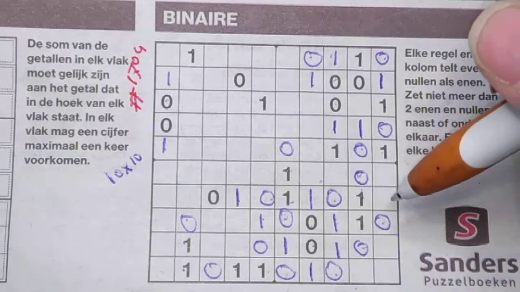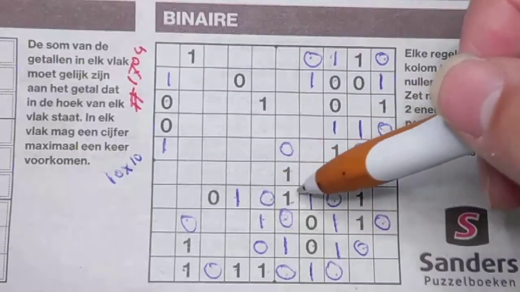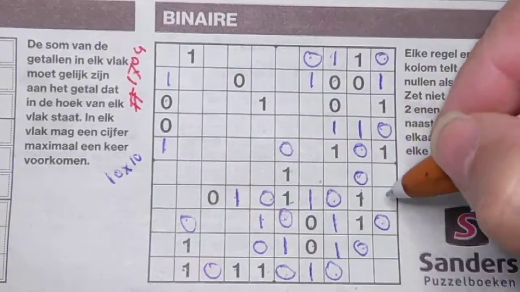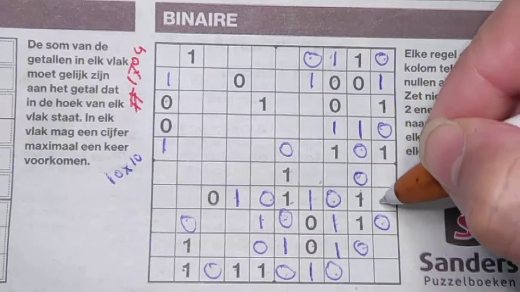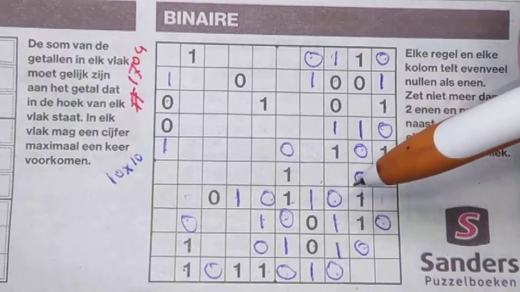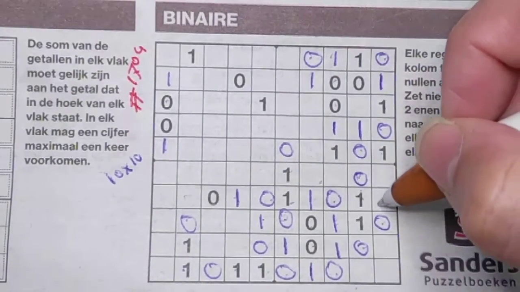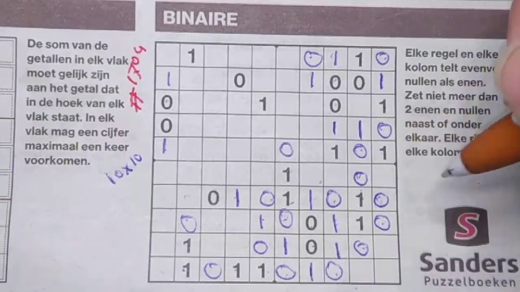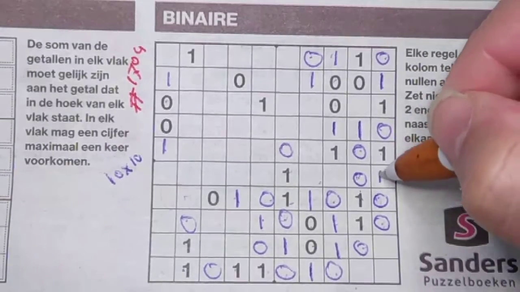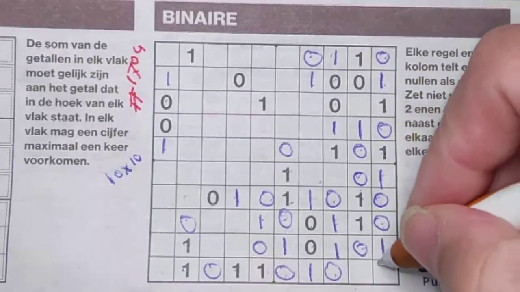Then 1, 2, 3, 4 ones. If I place the fifth one here, then we have 3 O's in a row. Not allowed, one of the rules. So this cannot be a 1. This should be an O. Double O, here 1, there 1. 1, 2, 3, 4, 5 ones. So the rest are O's.